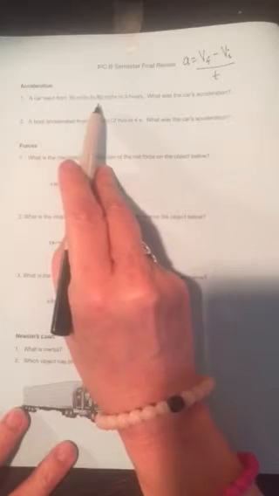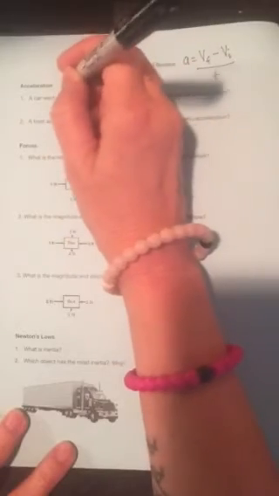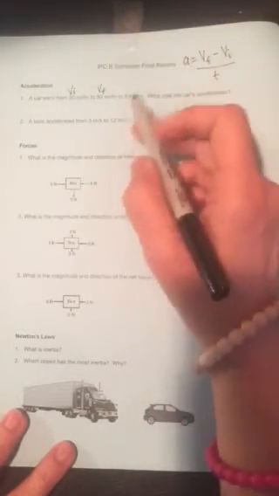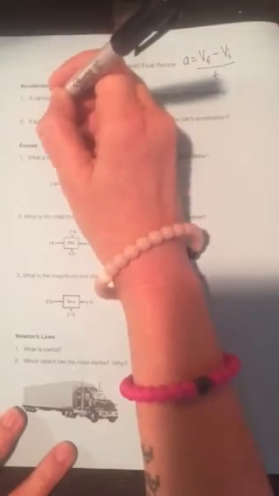So let's start. A car went from 20 miles per hour to 80 miles per hour in 3 hours. What was the car's acceleration? Well, our initial velocity is 20 miles per hour. It gets up to 80 miles per hour, so that's our final velocity, in 3 hours. That's our time. Plug it in.